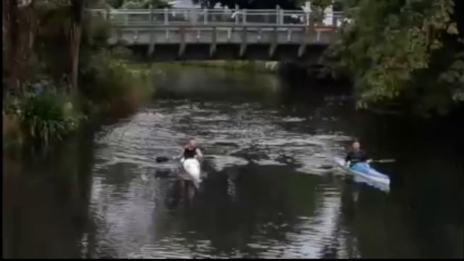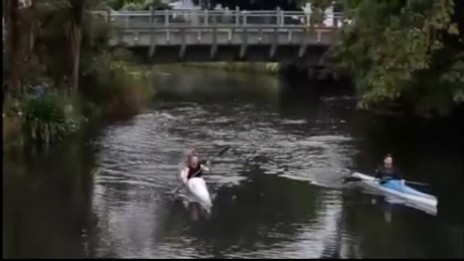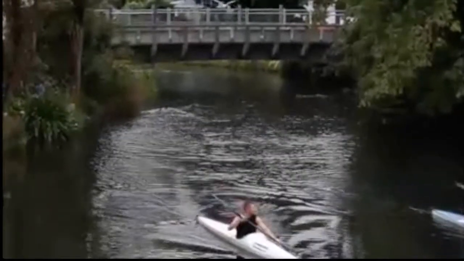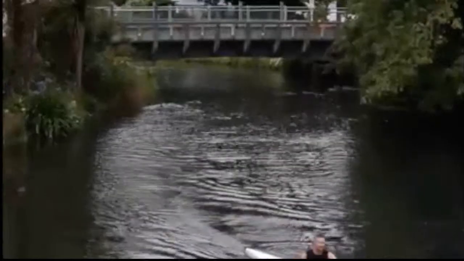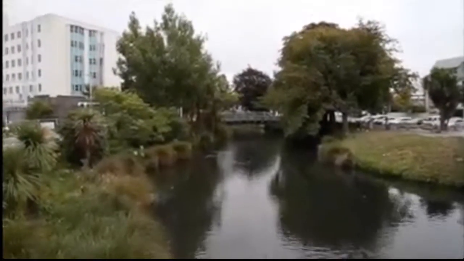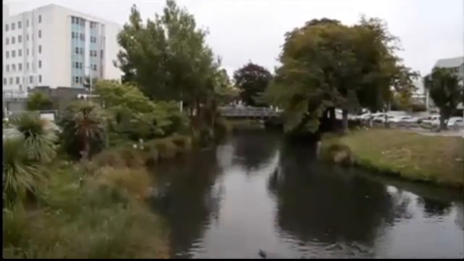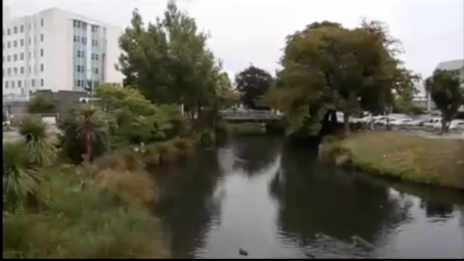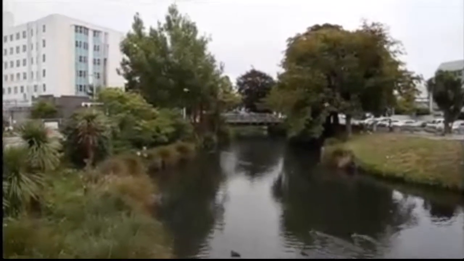Great location, really nice movement in that frame as well. Wasn't it hard to hold your camera? It's really hard to do a handheld shot.